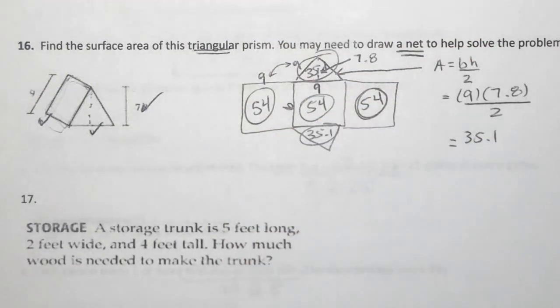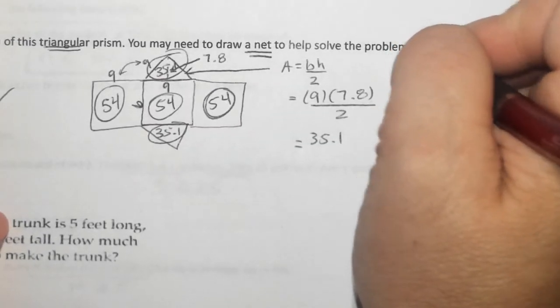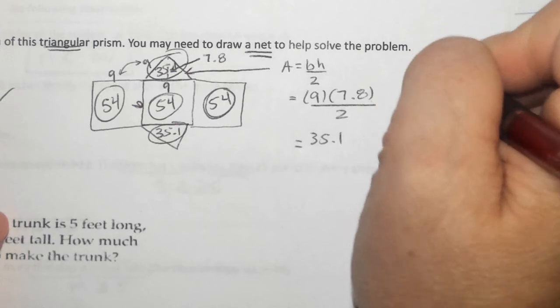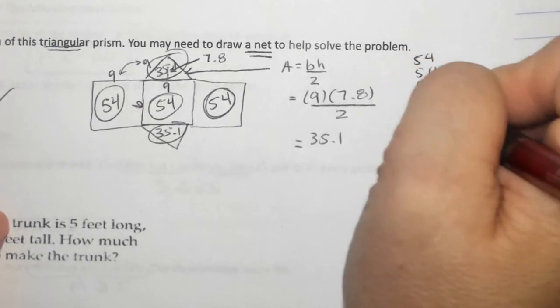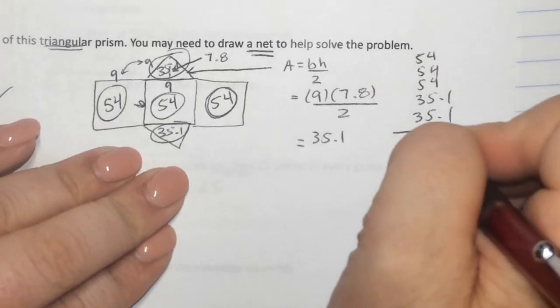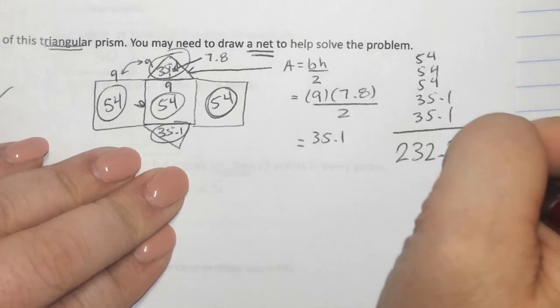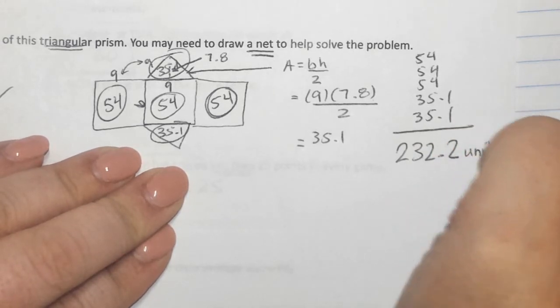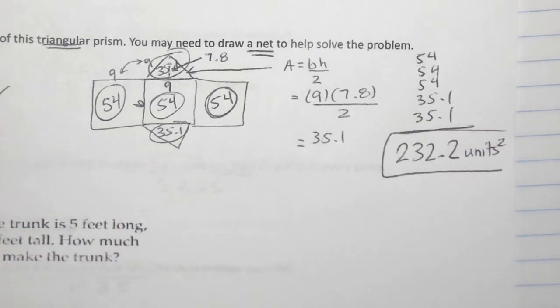So now what do we need to do? Add them up. So I'm going to come over here a little bit further to the side and add up 54, 54, 54, 35.1, 35.1. When we add that up, we should get 232.2 what? Units squared. Units squared. All right.